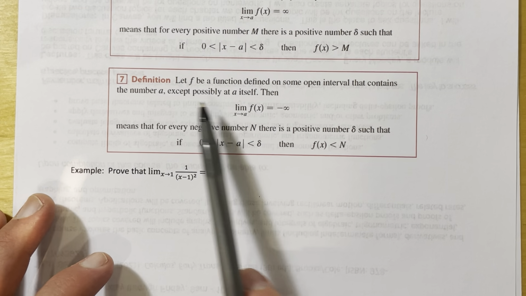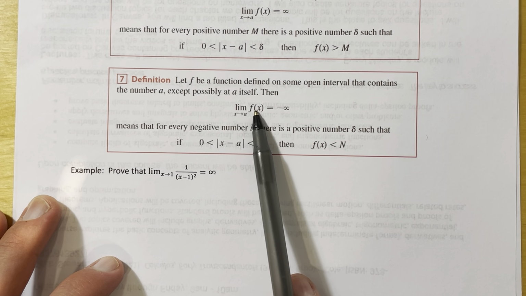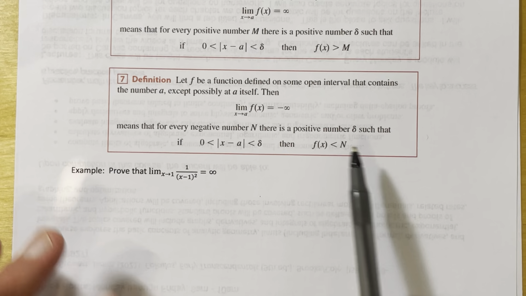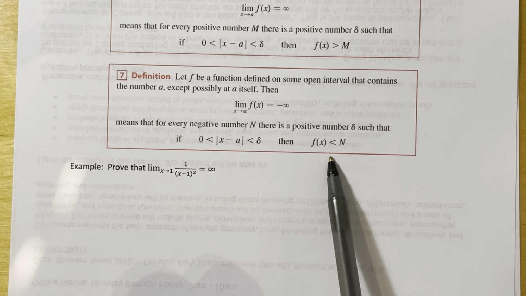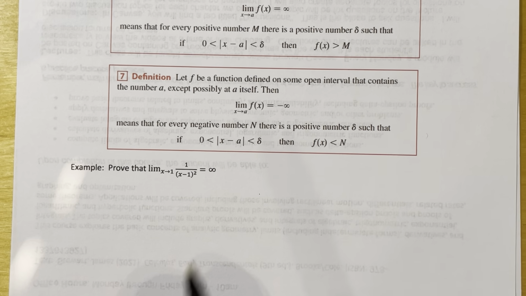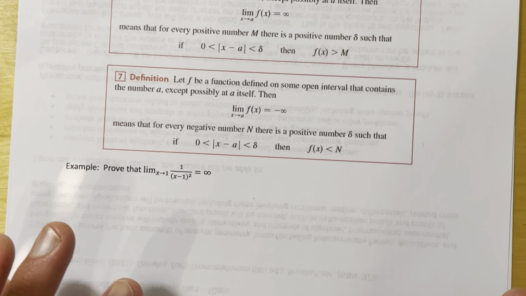Negative infinity, if I have the limit as x approaches a of f of x equals negative infinity, notice the definition is very, very similar, but this inequality changes. We're using an N instead of an M. There's no real reason for that. It's just the way that the author did it.